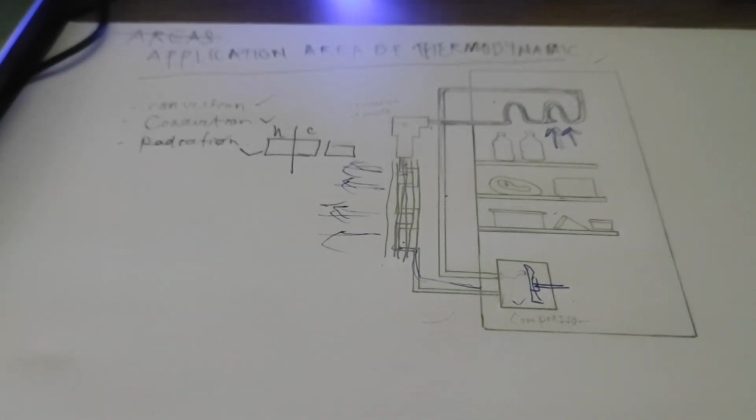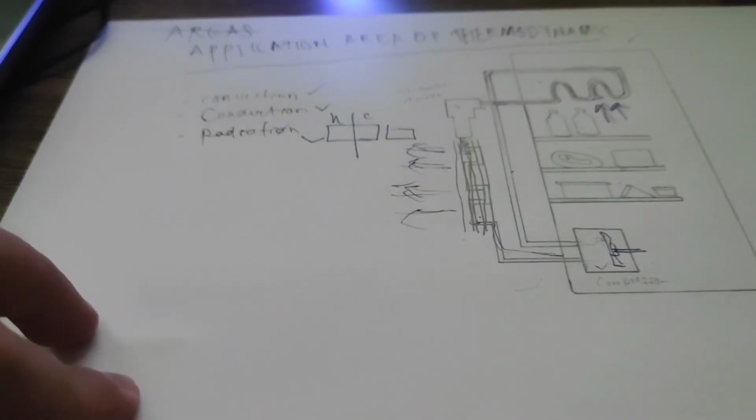In conclusion, I will conclude my explanation. Thermodynamics is part of a lot of our daily life. Every machine or engine that uses thermodynamics applications greatly simplifies our daily work.